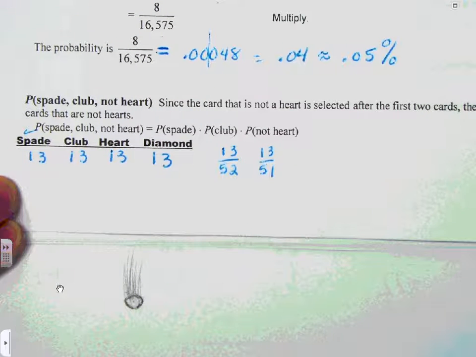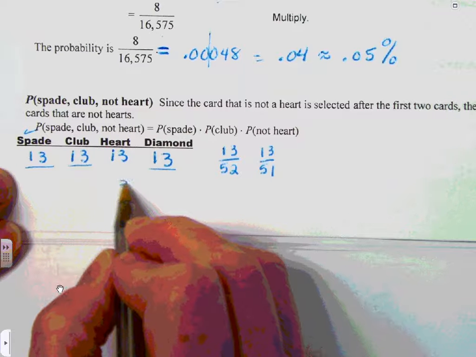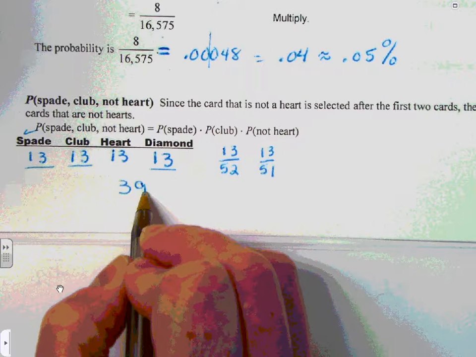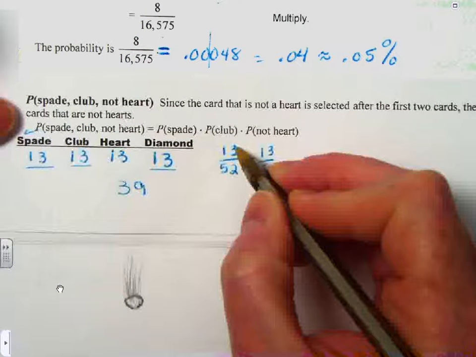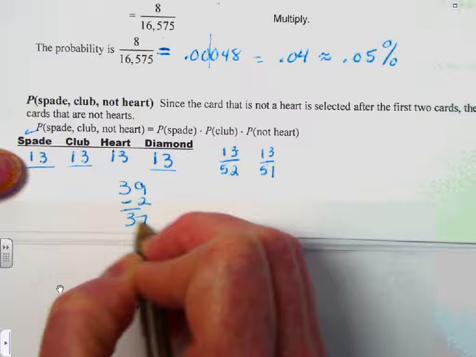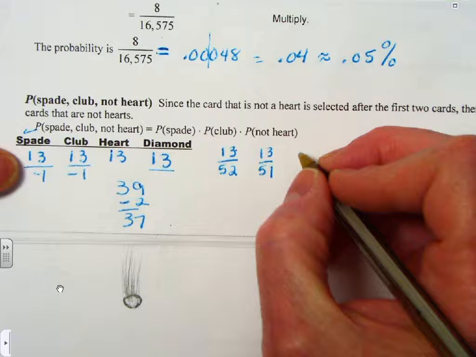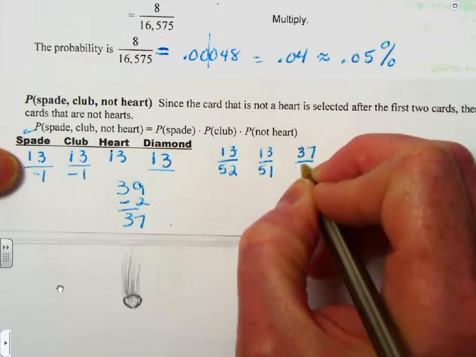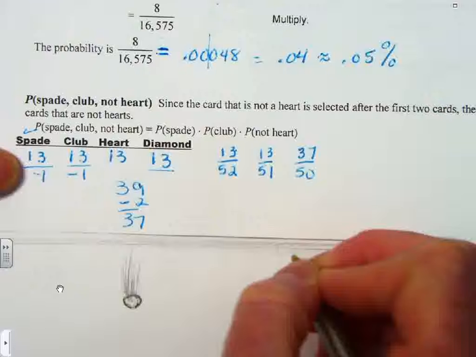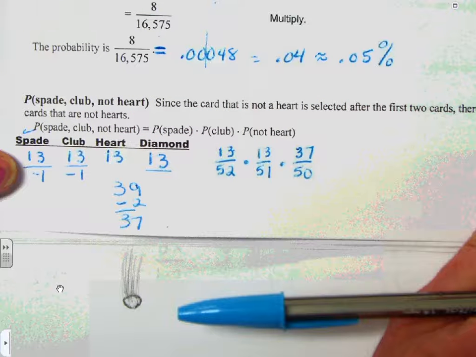And now, not a heart. How many would be not hearts right now? So we have this, this, and this, which would be 39, but we took a spade and we took a club. So I need to minus 2 to get 37, right? Because I took one from here and I took one from here. So instead of having a total of 39, I actually have 37 to choose from now, out of 50. So now I have 37 cards out of the remaining 50 because I took 2 out of the deck. And those 2 were actually the ones that I chose here. So now we're going to multiply all of that together, and on the back, you can see if you're right.